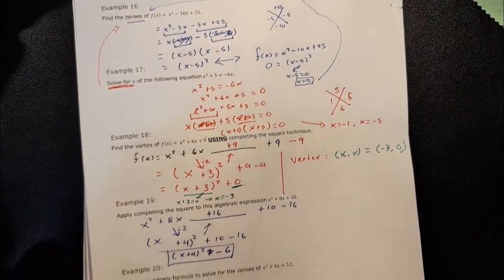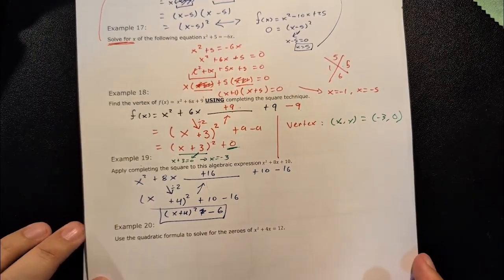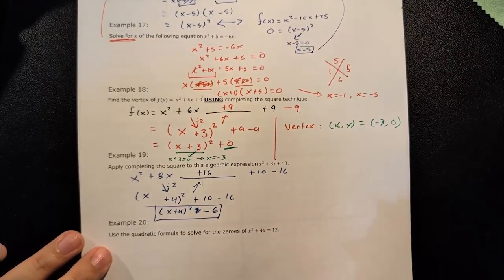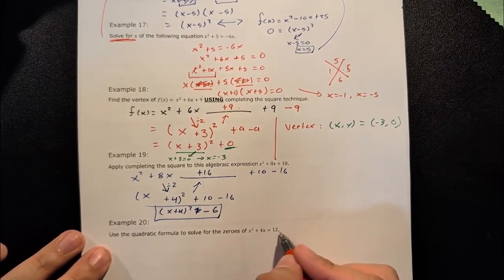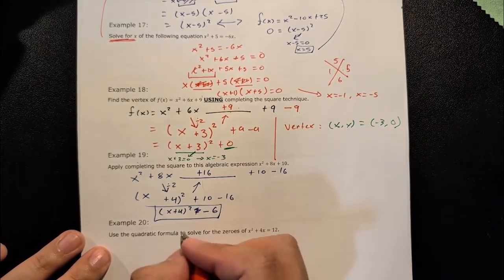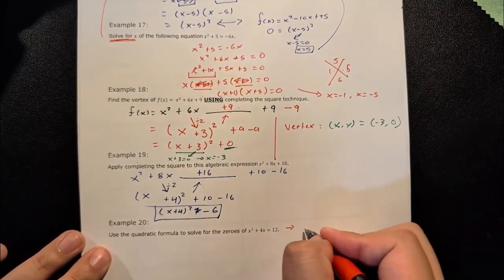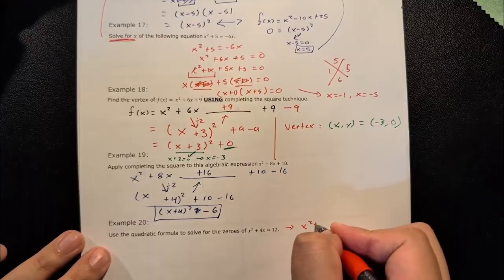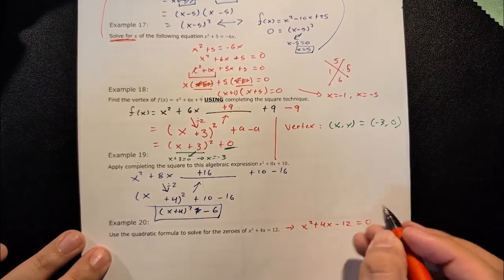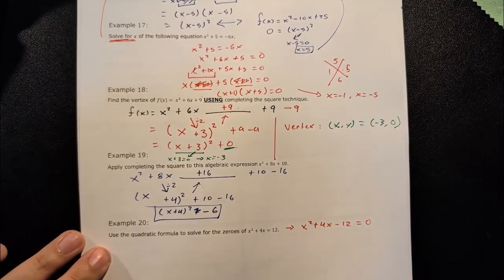So number 20, use the quadratic formula to solve the zeros of this expression. First, we have to write it in standard form. It's not in standard form because we have this positive 12 on the right side, and we want everything on the same side. So if I write this as x squared plus 4x minus 12 is equal to 0, now we can apply the quadratic formula.